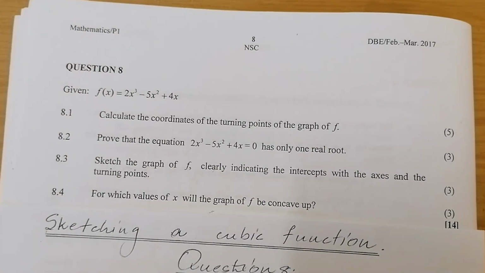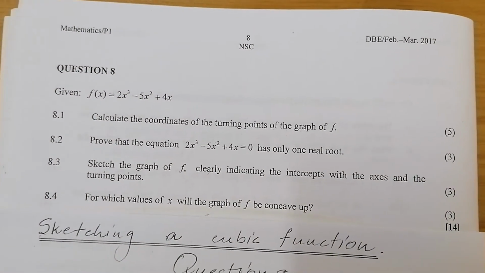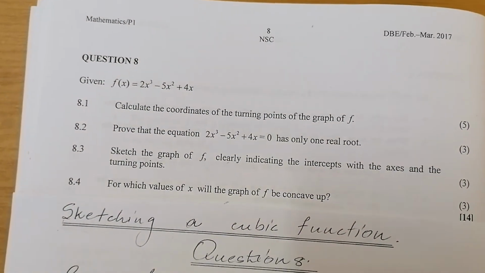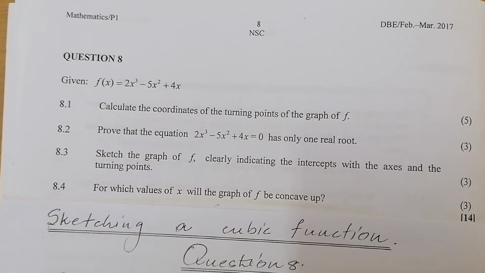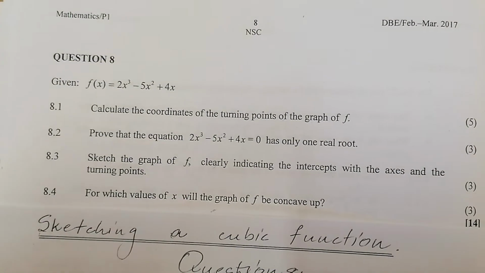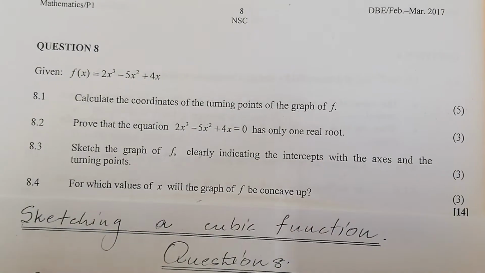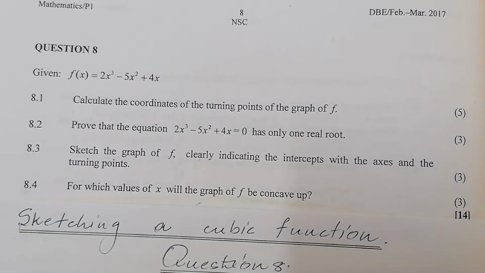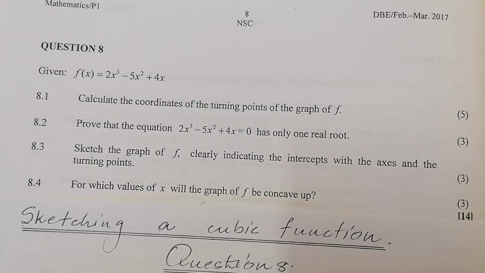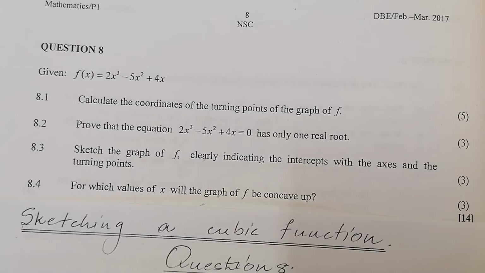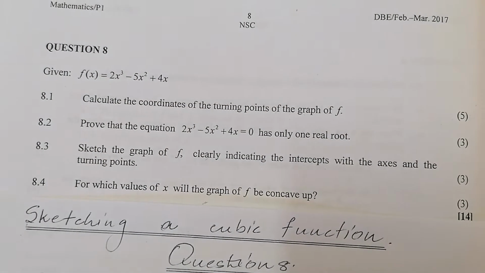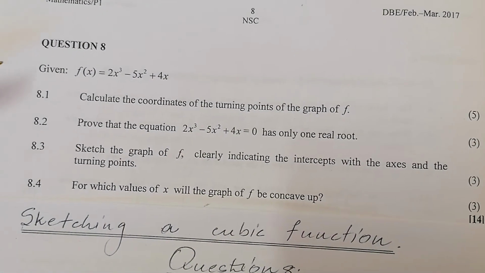Today I'm focusing on sketching a cubic function. Remember, earlier on I made a video on components of a cubic function. For you to be able to sketch a cubic function, first of all, you need to search for that video and make it a point that you understand and master components of a cubic function. Now, let's go to it and see what is happening.